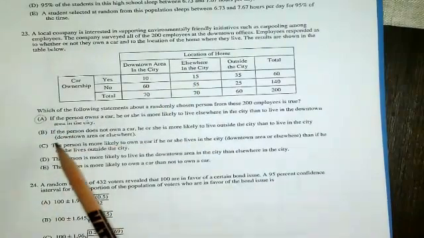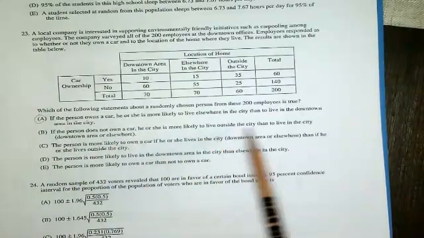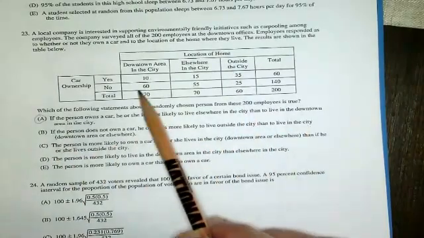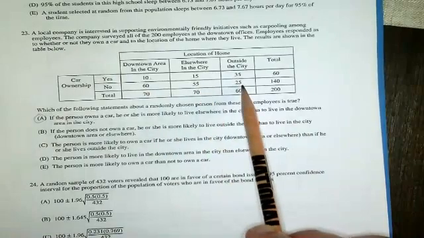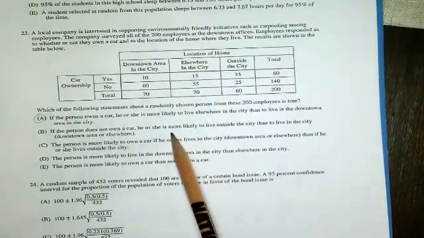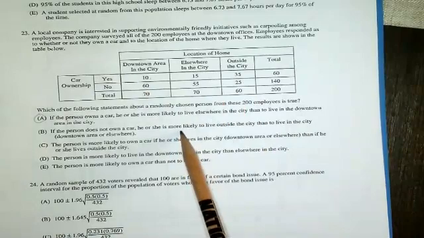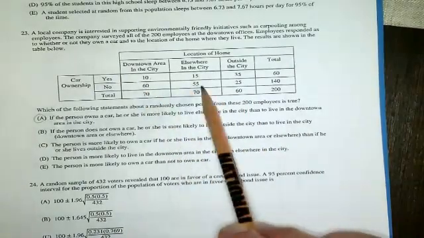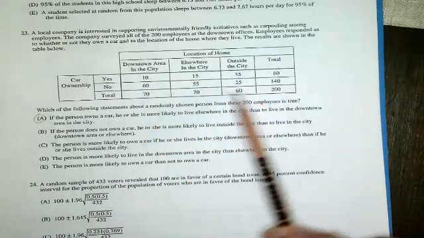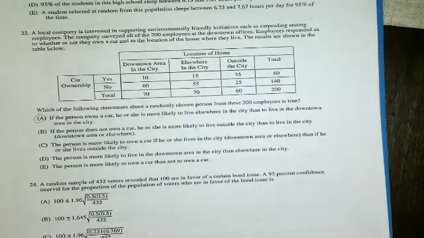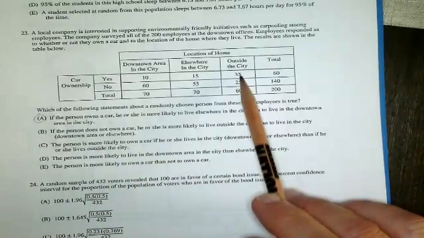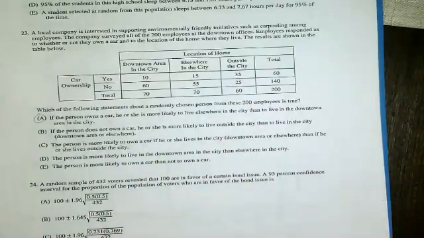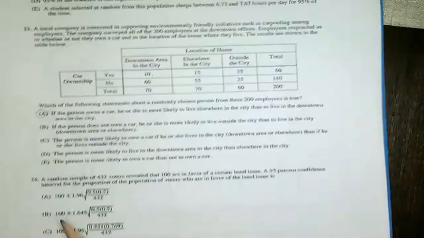Okay, but we'll go ahead and look at the others. If the person does not own a car, he or she is more likely to live outside the city than to live in the city. Doesn't own a car, does own a car. Okay, these two numbers are much bigger than this, so no. Next, the person is more likely to own a car if he or she lives in the city than if they live outside. No, more people outside the city own a car than those who don't. And then the other two don't make any sense either. I'm just not going to spend the time to go over them.